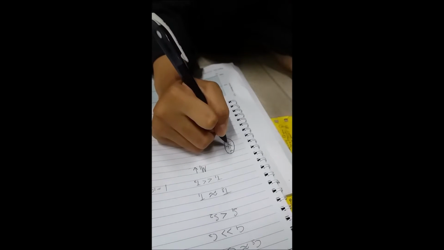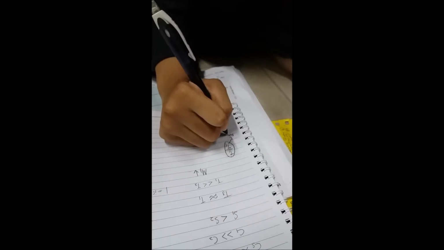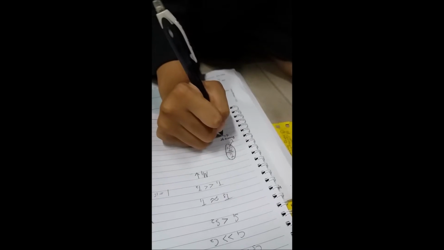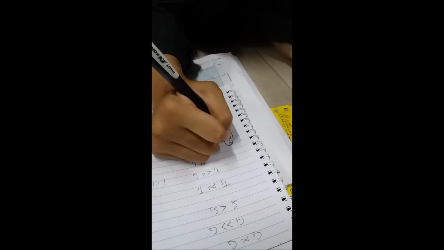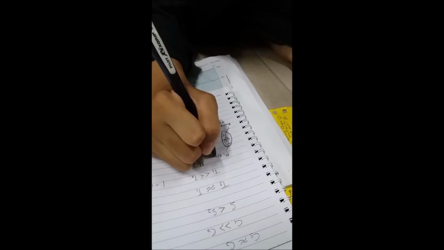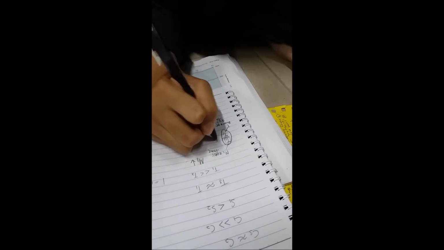It is a measure of how close the average access time is to the M1 access time. It is equal to 1 over 1 plus (1 minus H) times T2 over T1.